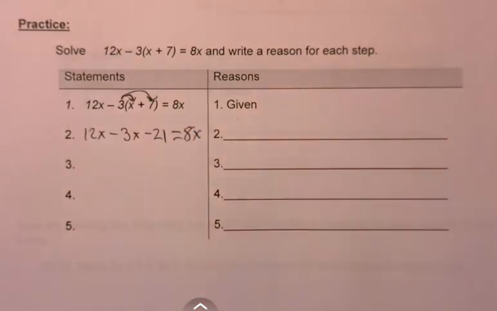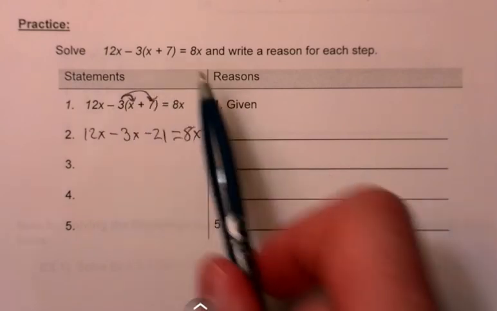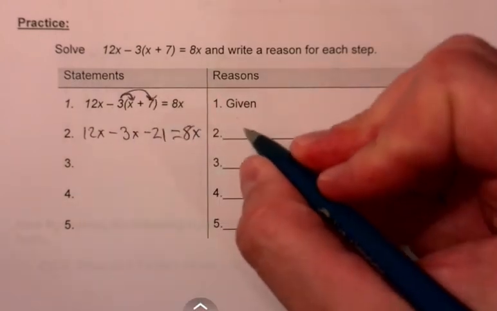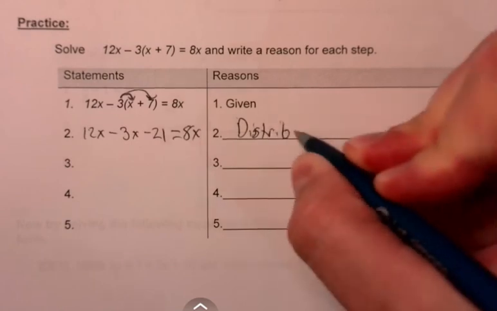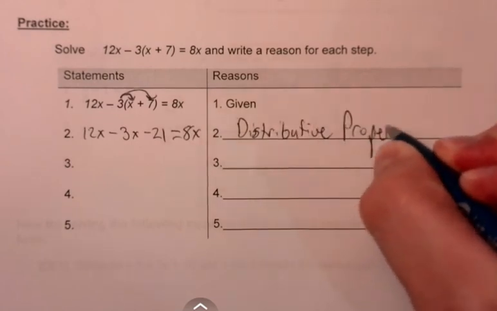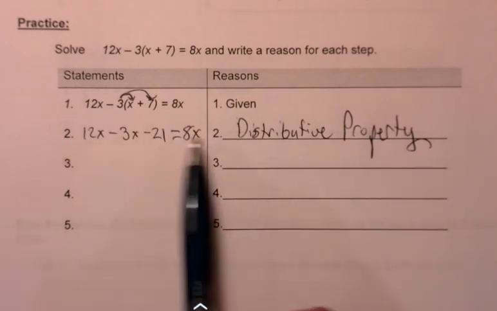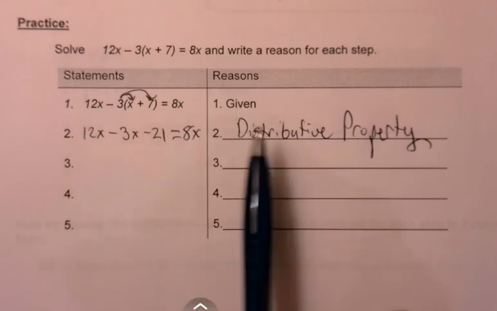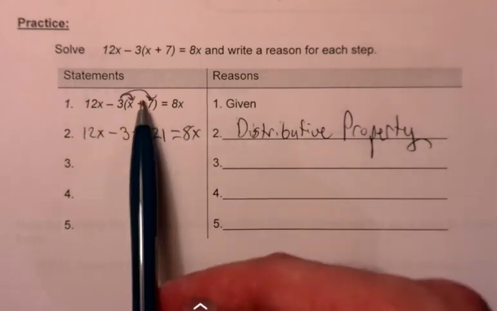Okay, so now the question is what property allowed me to distribute that -3? Well, that would be the distributive property. My handwriting is not the best, but hopefully it's legible. So now here, what would I do next? So remember, I always said distributive property is usually the first, but or can be the first.